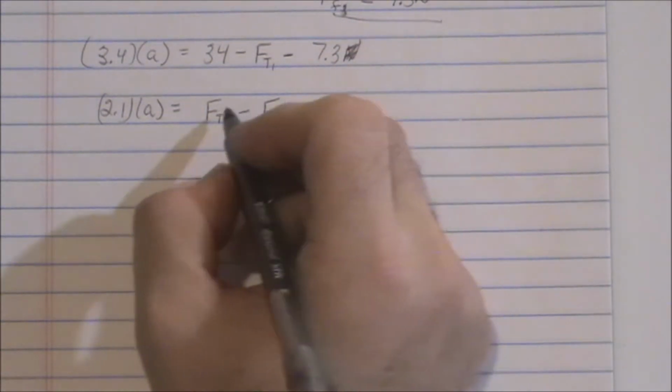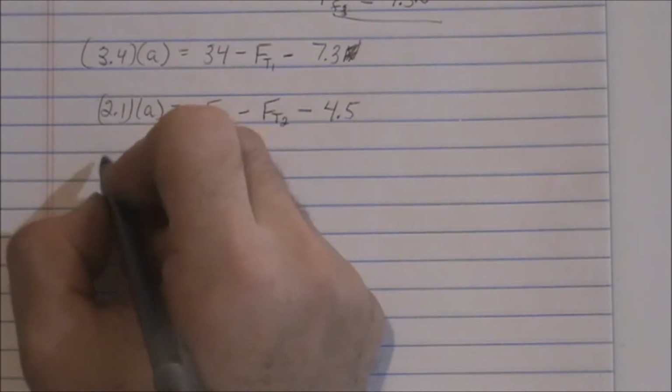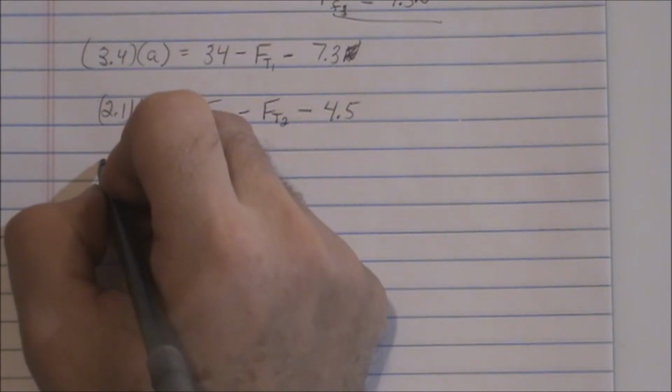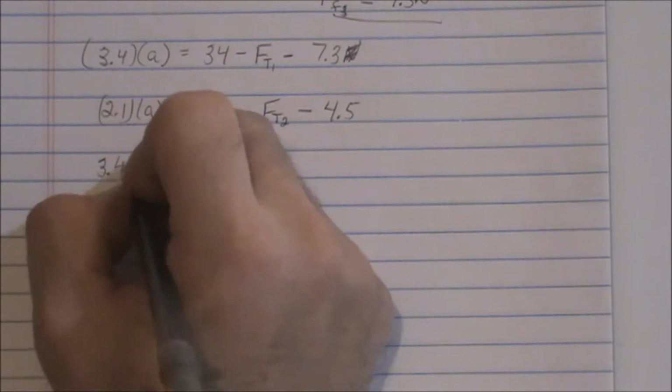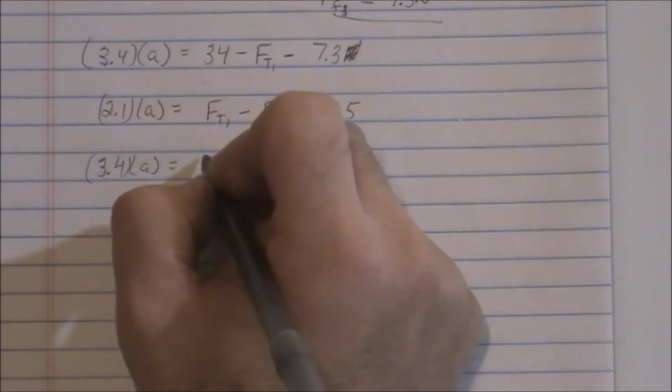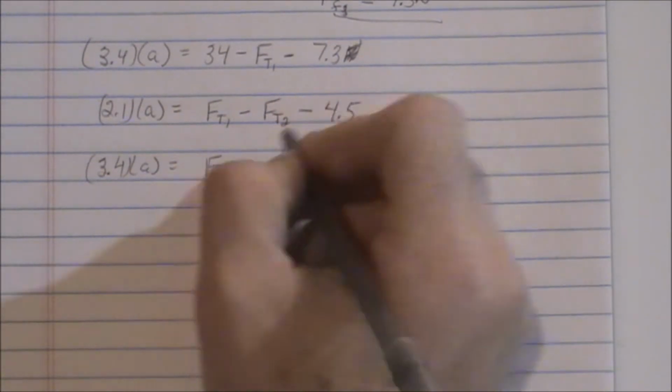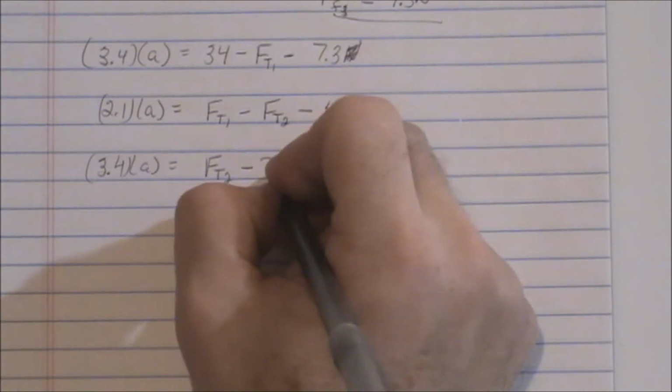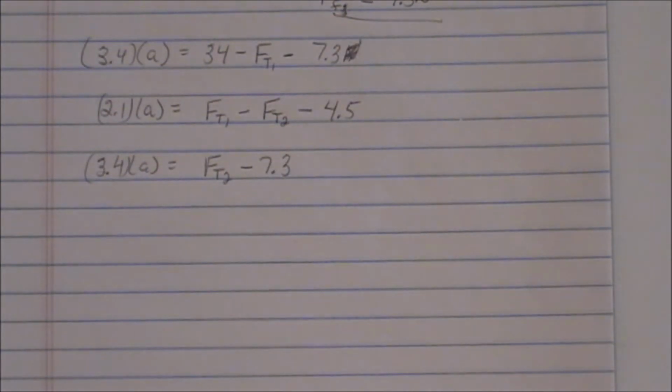I'm going to get rid of the units again. When I'm doing the math, it's easier if I don't have the units in there, as long as you remember that they are there and can take care of them later. And for this one, it was 3.4 times the acceleration. Before we had our second tension pulling forward, but we also now have this 7.3 newtons of friction pulling backward.